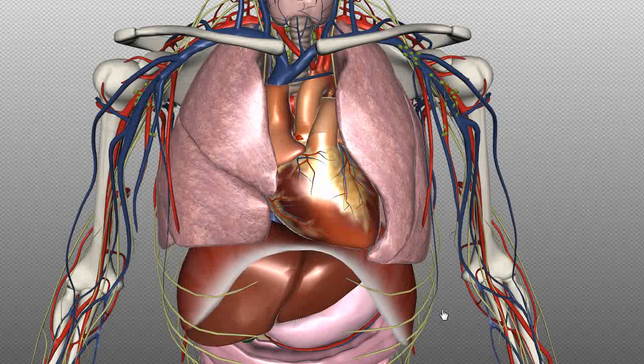So in the anatomical position, which we're looking at now, the heart has several surfaces. So the surface that's in contact with the diaphragm, the inferior surface of the heart, is known as the diaphragmatic surface. This right side of the heart, which is in contact with the right lung, is called the right pulmonary surface, and conversely the left side, which is in contact with the left lung, is called the left pulmonary surface. The anterior surface of the heart, which is in contact with the sternum, is called the costosternal surface.